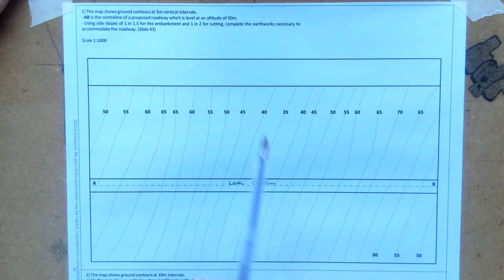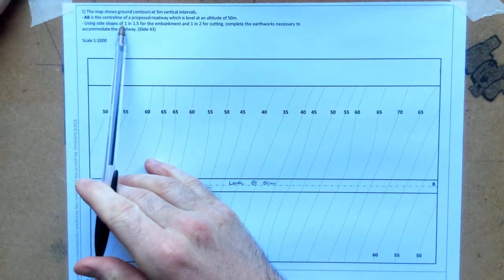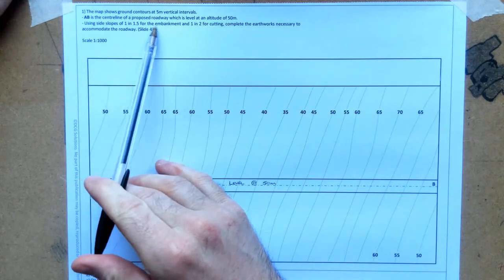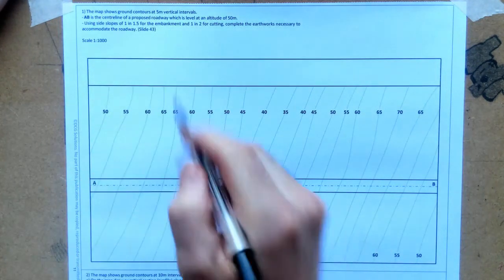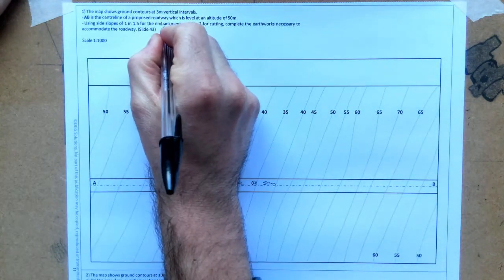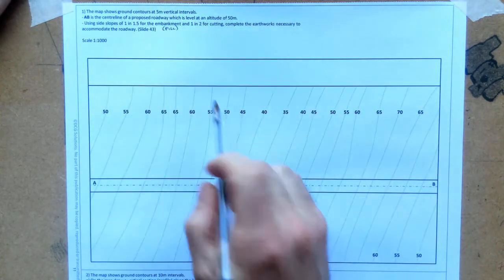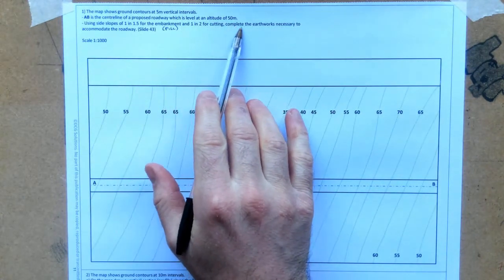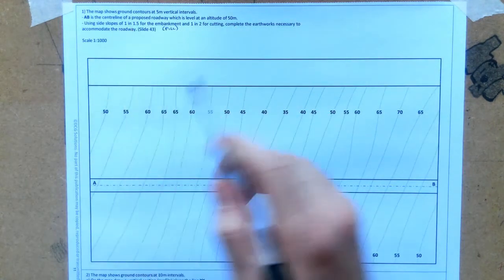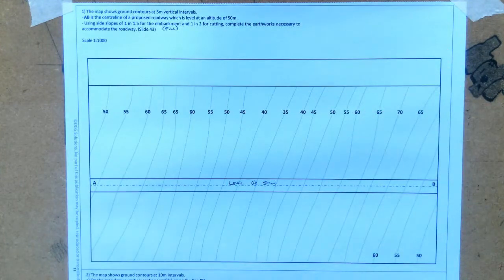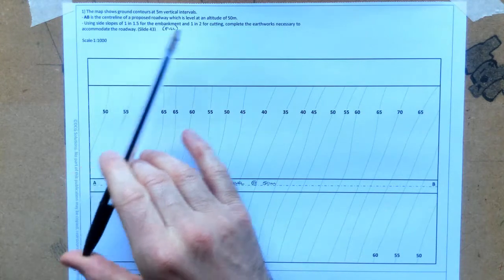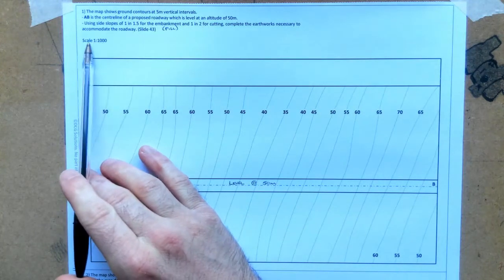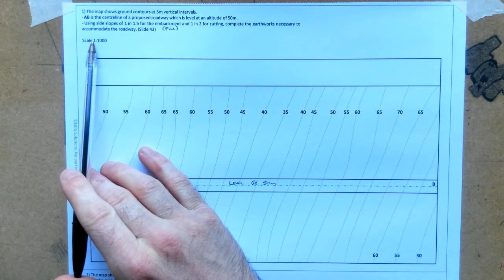And it also says using side slopes of 1 in 1.5 for the embankments, and embankments, another word for that, is our fill. Okay, and 1 in 2 for cuts or for cutting. Complete the earthworks necessary to accommodate the roadway. Okay, so what we have to actually do is work out our fill ratio and our cut ratio and our measurements for that. And it also gives us the scale of 1:1000.